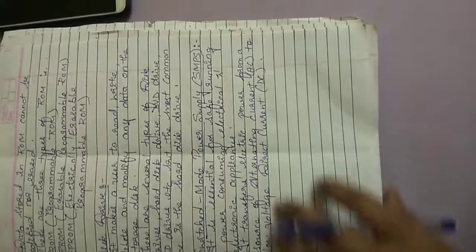Next topic that you had covered was your switch mode power supply. It is essential for safe running of power consuming electrical and electronic appliances. It transfers electrical power from a source of alternating current, AC, to low voltage DC, that is direct current. Please refer to the pictures for this topic from your textbook.